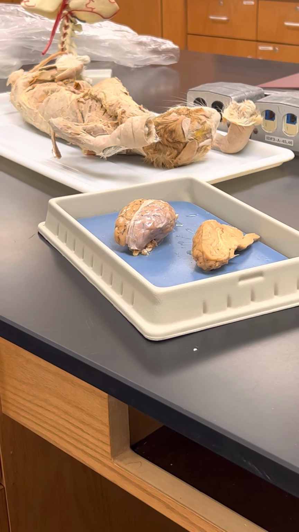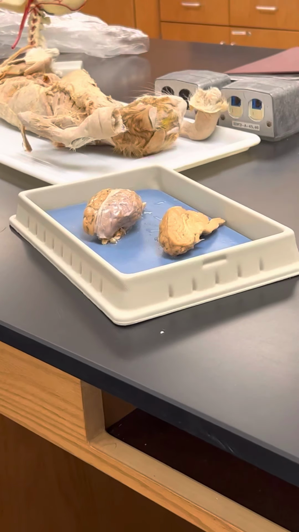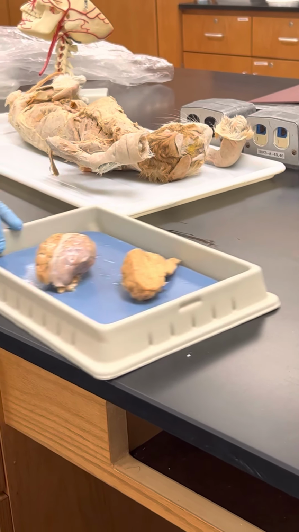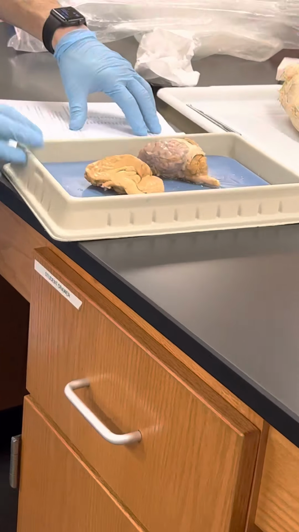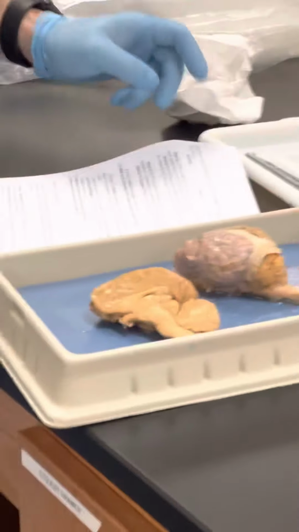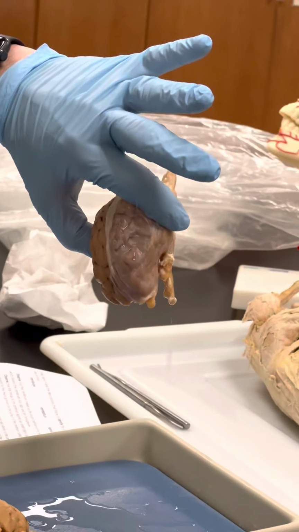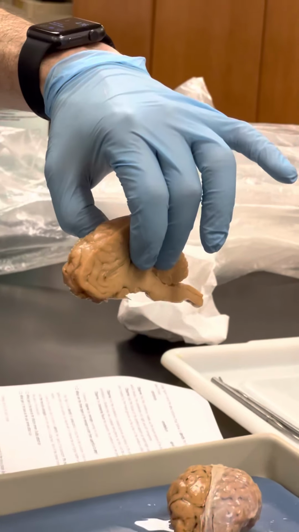Then it says full sheep brain and a cat. So let's look at the sheep brain, and I'm going to show you all the parts of the brain that you need to know. The first thing I want you to recognize, one is that this brain is a whole brain, and this brain is a half a brain.